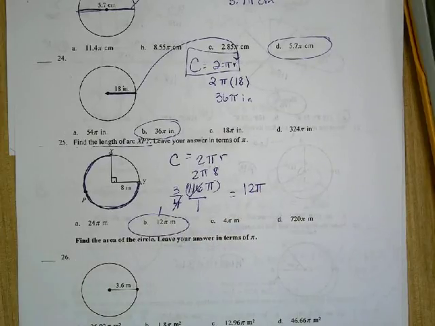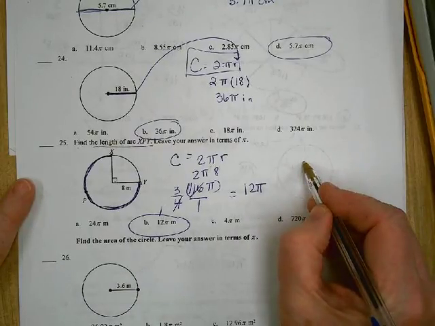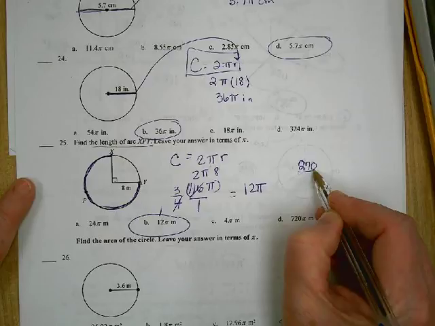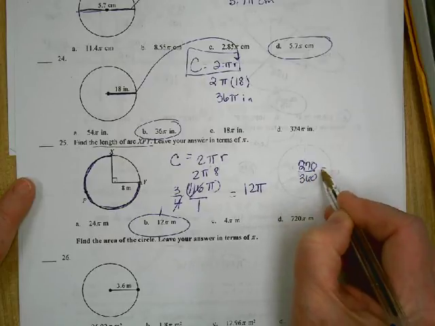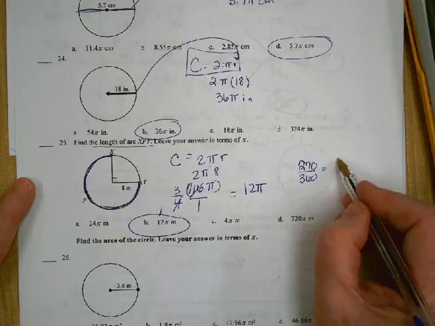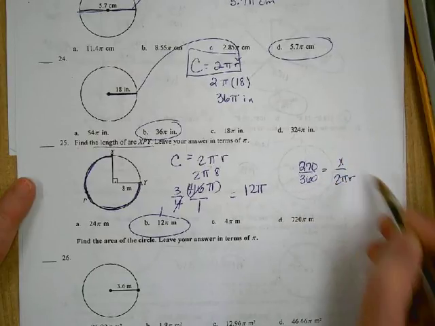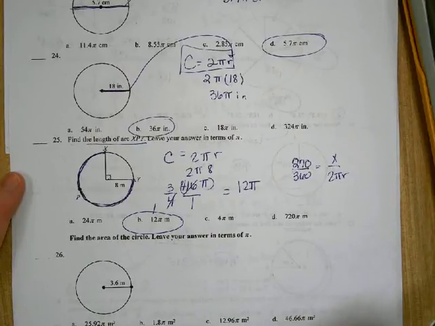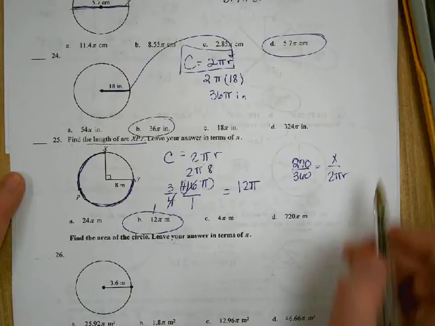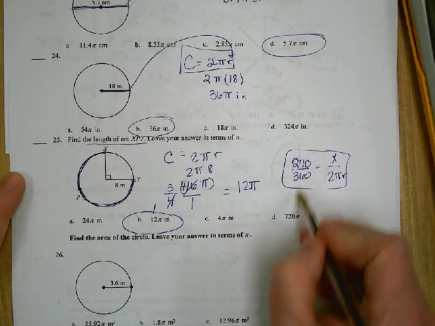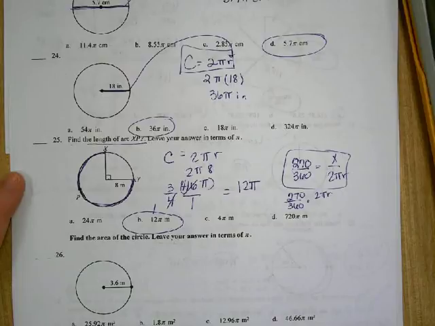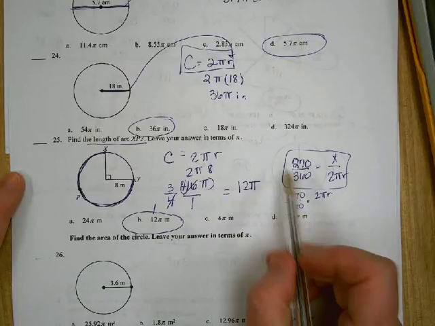See, I did the measure of the angle over 360 times 2 pi r, and I got 270. Yeah, I did that too. So you did 270 over 360 equals x over 2 pi r, or times 2 pi r. I did 270 over 360 times 2 pi r. Yes, you could do that. This would be a method. You could do this and plug in your numbers. Yes, that's exactly what we did. It'll work. Anybody else? 270 over 360 is 3/4.